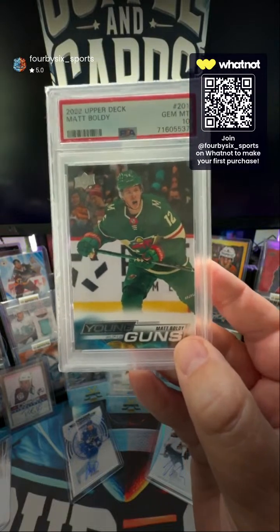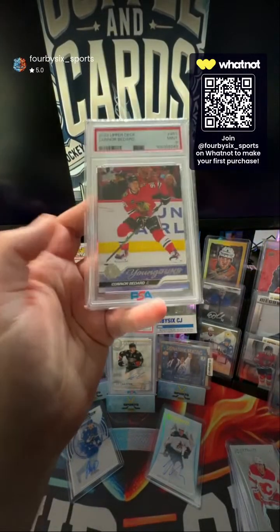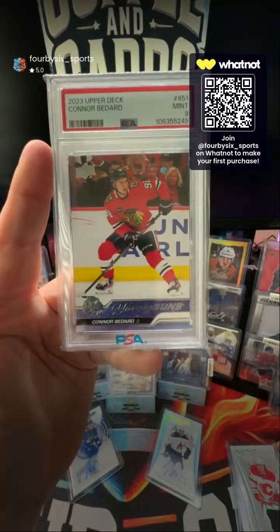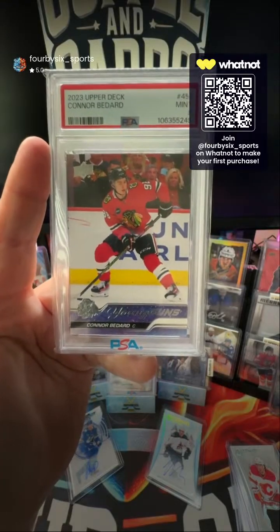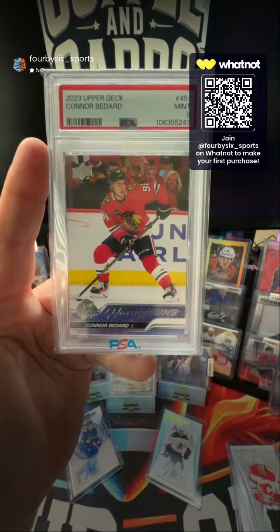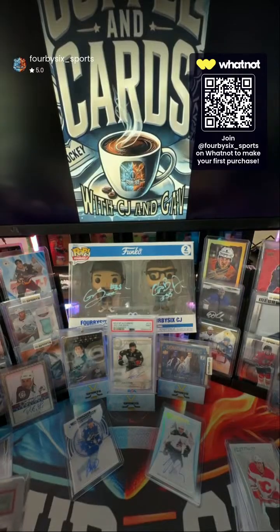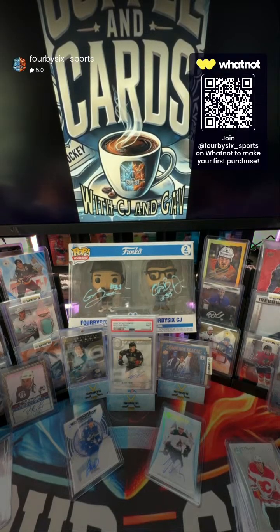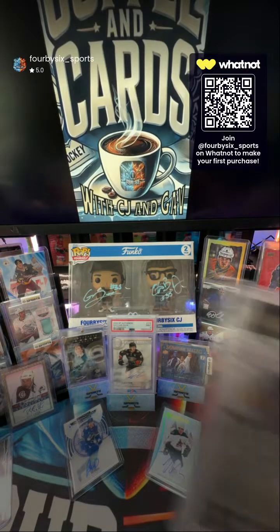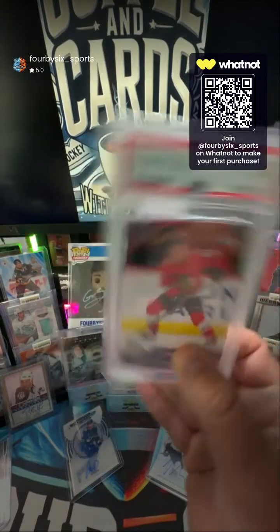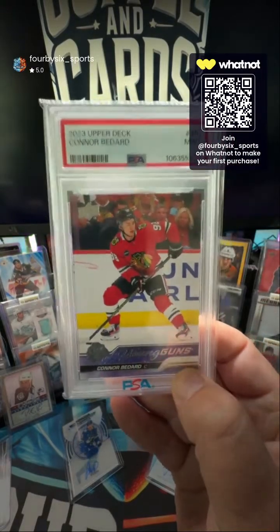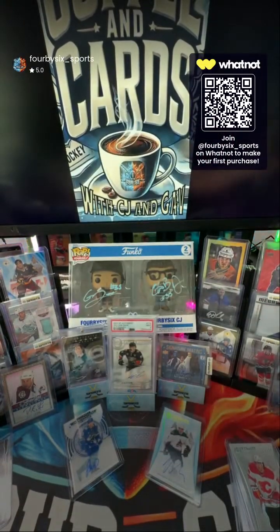There you go. Matt Boldy on the Gem 10. And I've got Bedsy on the PSA 9. Kane in the breaks. What's happening, buddy? I'm glad you had your break yesterday. What's a Bedsy worth now? Right now, I think we've got him at 220, and that's on a 9. I mean, I have another one I just sent out. How much if you take both?